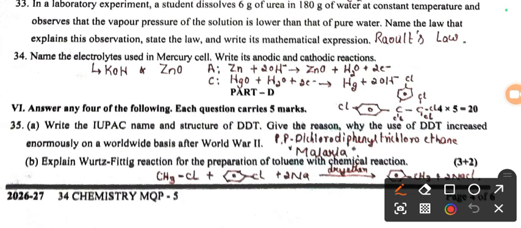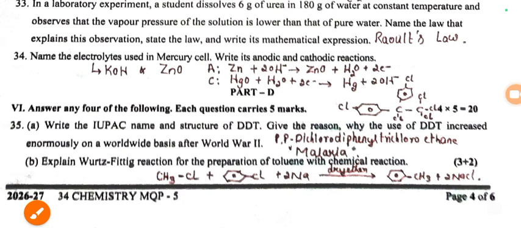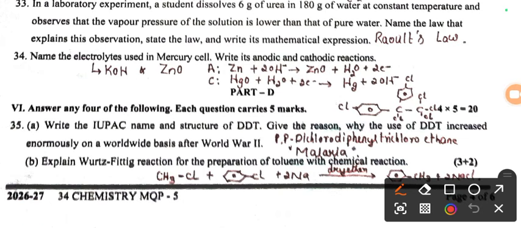Now the next 34th question from organic chemistry: IUPAC name of DDT, p,p'-dichlorodiphenyltrichloroethane. This is the structure of DDT, you can refer. It is also said that it was used enormously on a worldwide basis after World War II because of malaria, because DDT was used to control malaria.